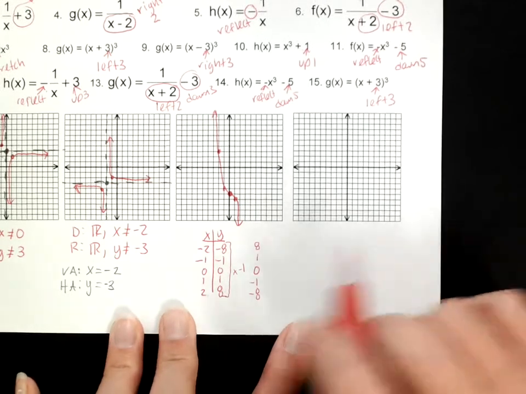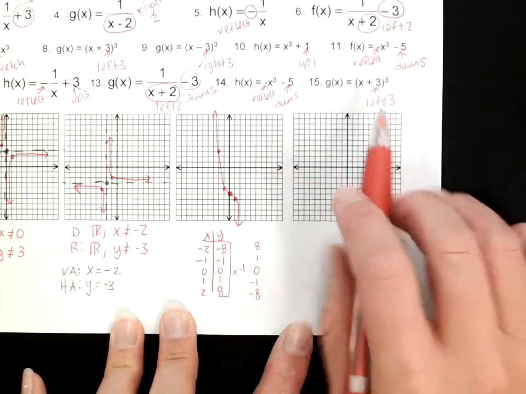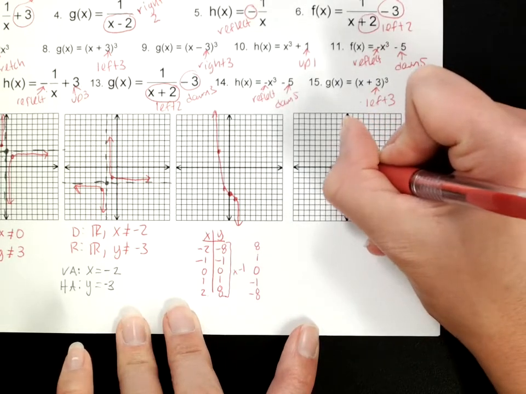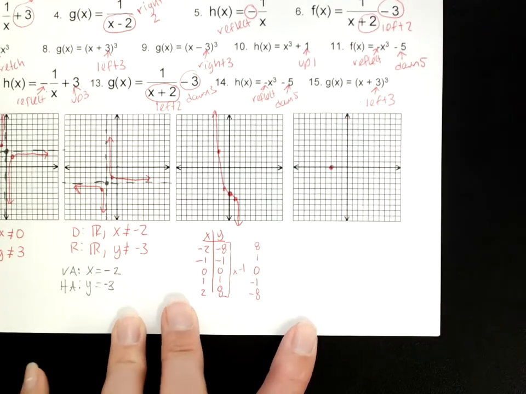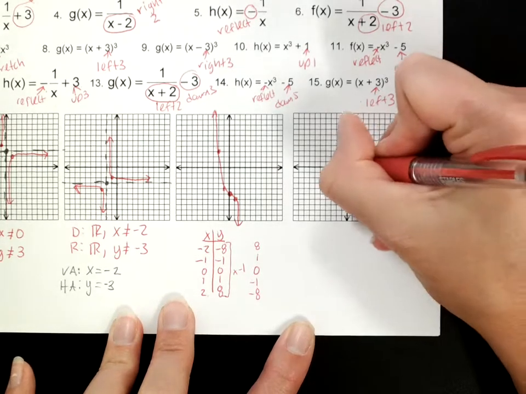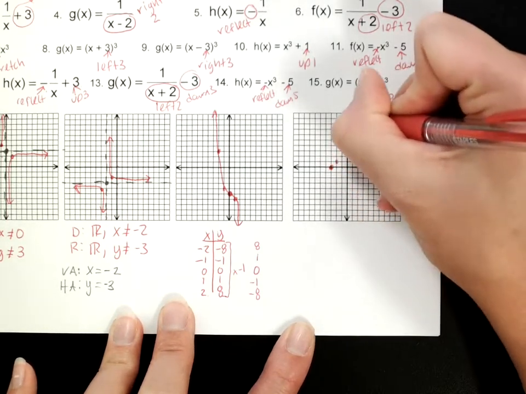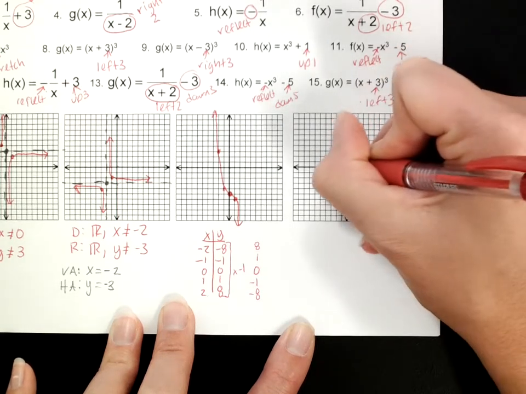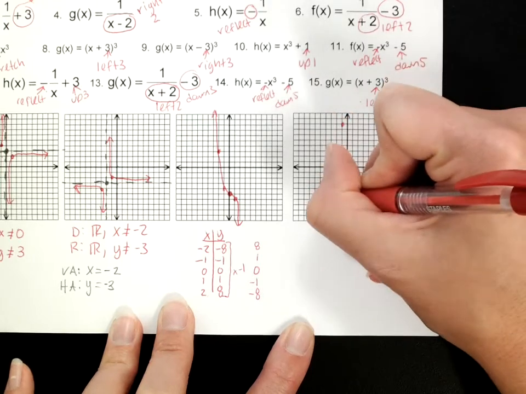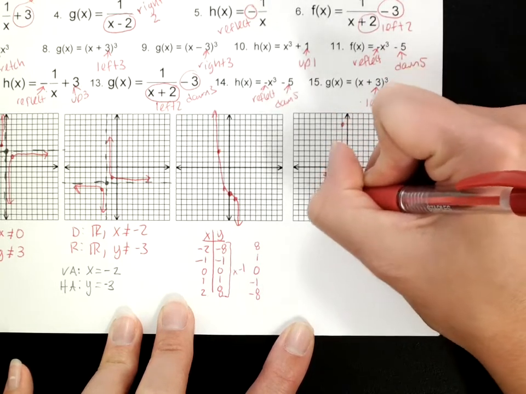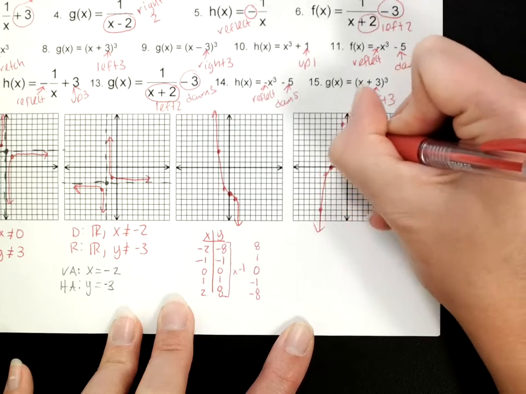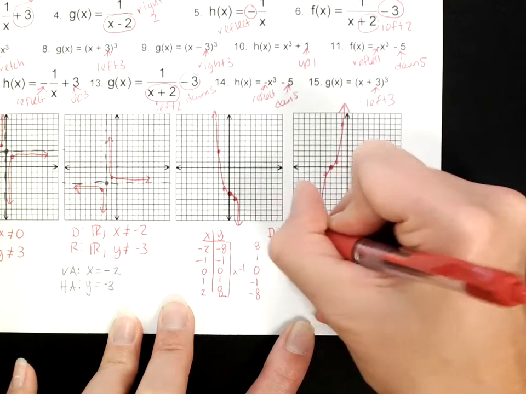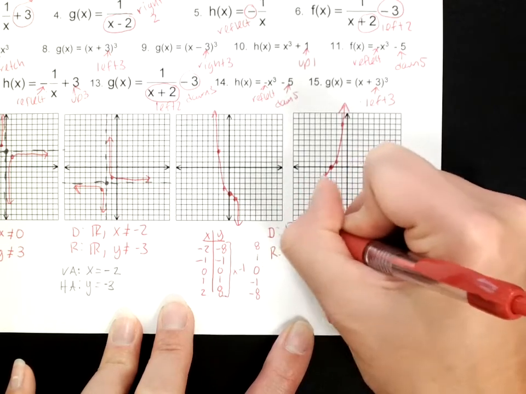Same thing on our next graph. Same equation, but I'm moving it left 3. So I go left 1, 2, 3, put a dot. From there, I can sketch my normal points because it hasn't been transformed. So 1, 1, 1, 2, 8. Lost count. -1, -1, -2, -8. That nice curved shape. Domain and range on both of these graphs is still all real numbers.